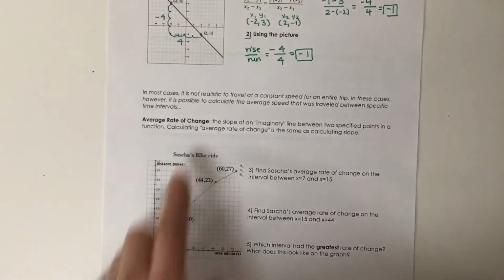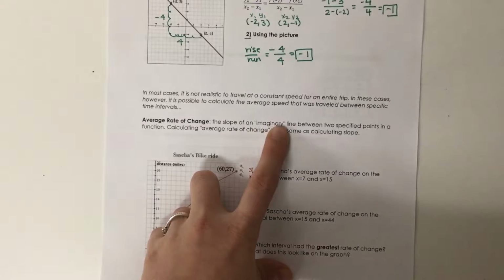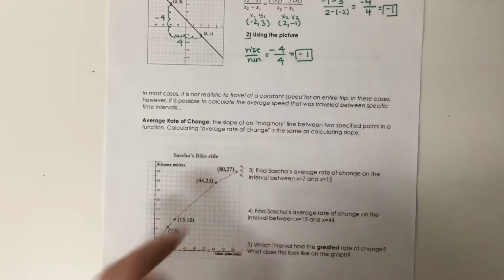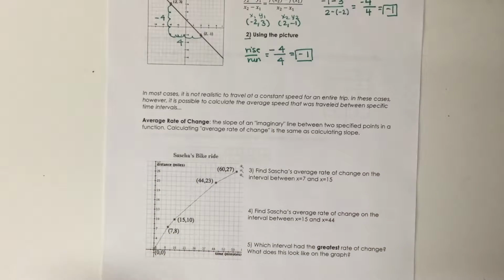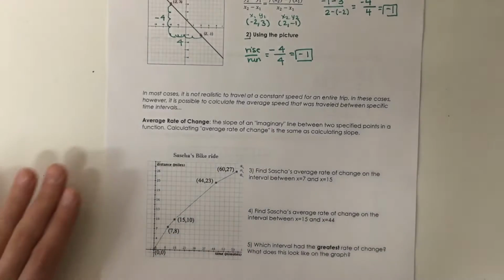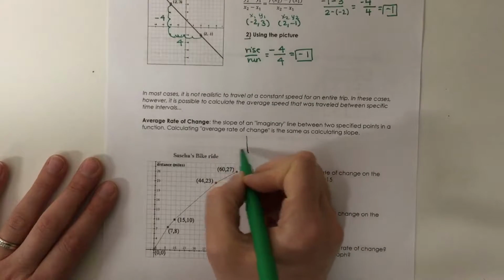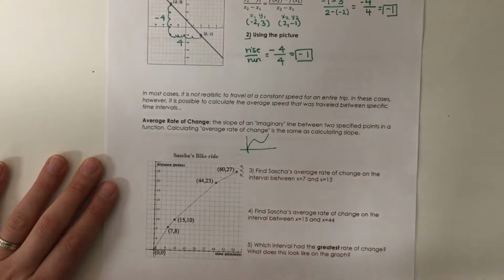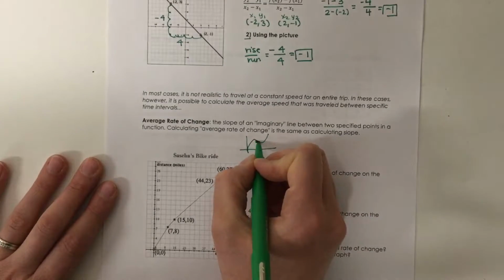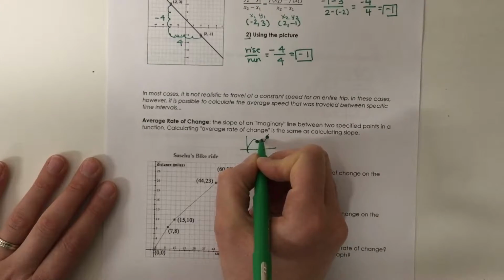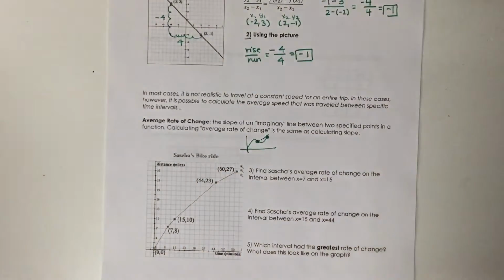You can think of the average rate of change as the slope of an imaginary line between 2 specified points of a function. Calculating the average rate of change is the same thing as calculating the slope. So even if I had some funky graph, like let's say it looked like this, if I choose any 2 points in my graph, I'm just saying what's the slope between those 2 points. It may not even be where the graph exactly is, but it's just talking about where overall, if we average all the little bitty slopes, what is it doing?